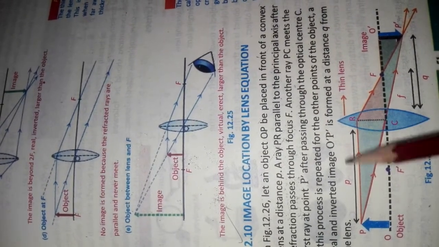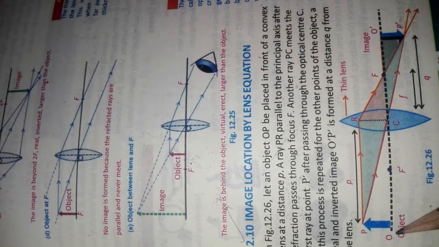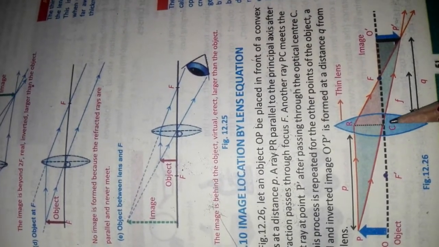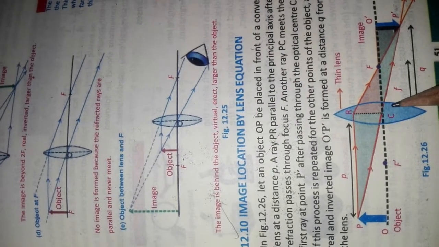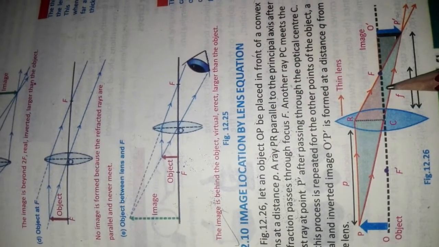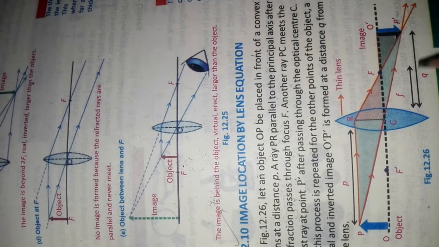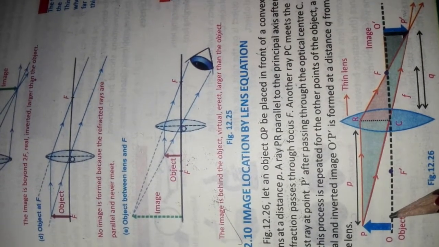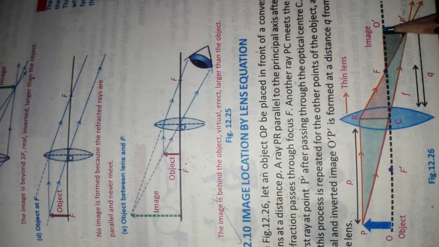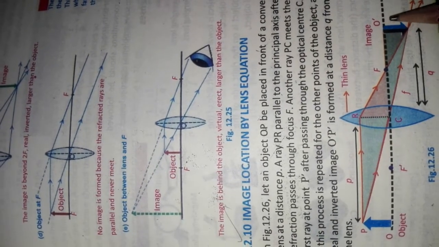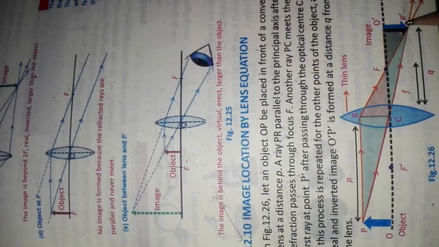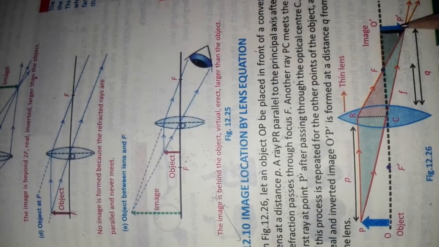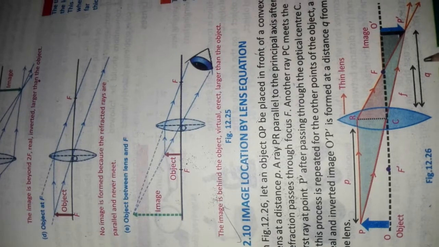This distance was p from the lens and the object, and then the next, from optical center to this P, here the PC formed, and here is the image of that object that was placed here. That is the real and inverted image. That is the O'P'. And the distance of the image from the lens is the small q.